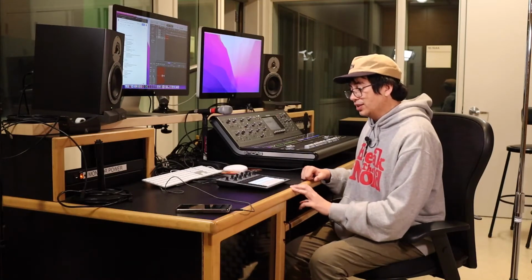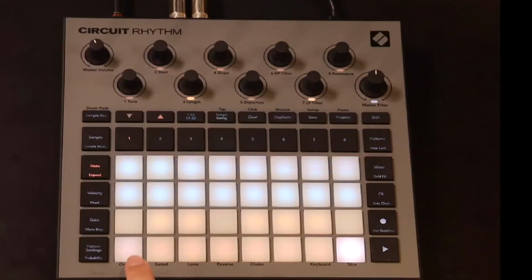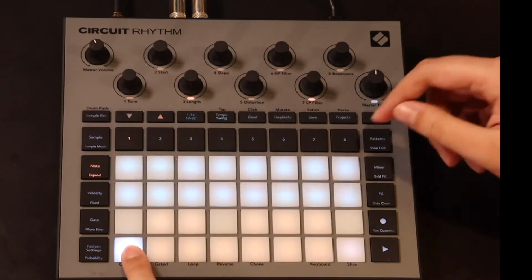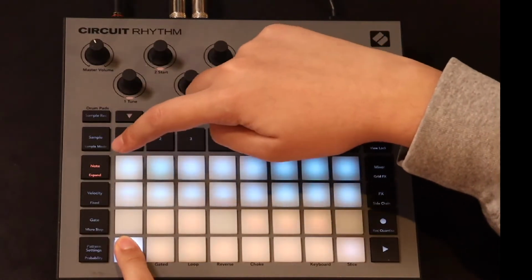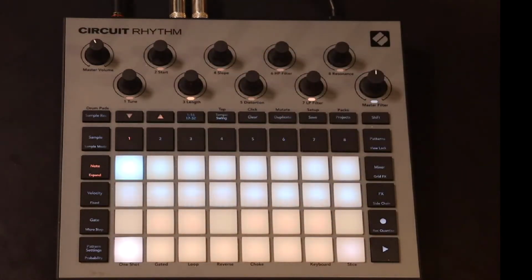So let's record a sequence. So I'm going to do this note here, which is a C, if the sample's in tune, that is. But I'm going to assign it to this step, this first step, which would be the first beat of our sequence. And then let's just throw in some other notes here.